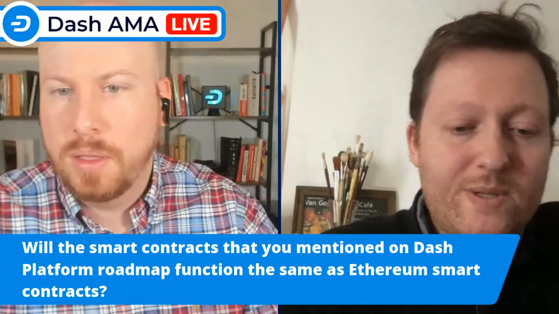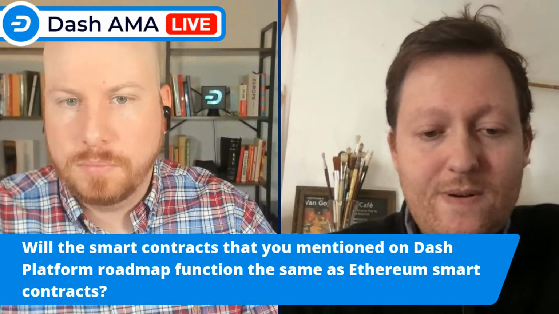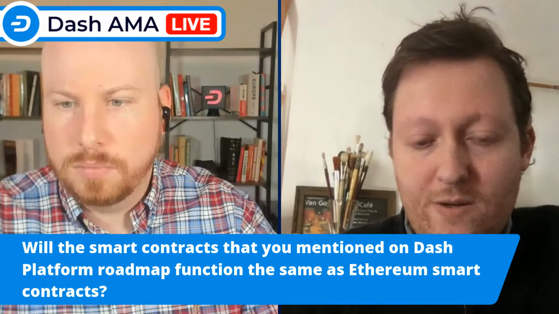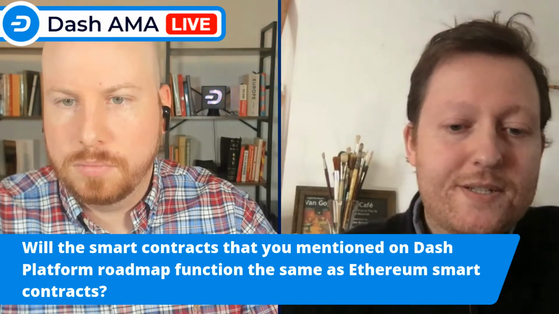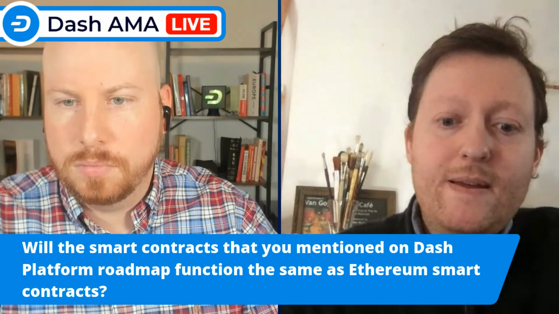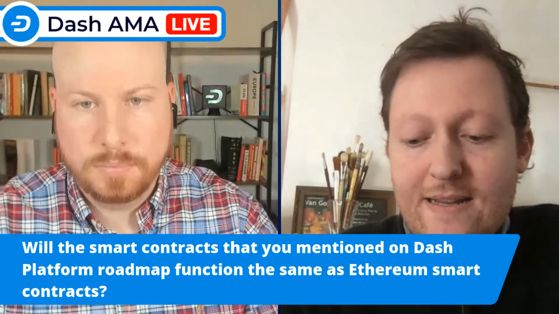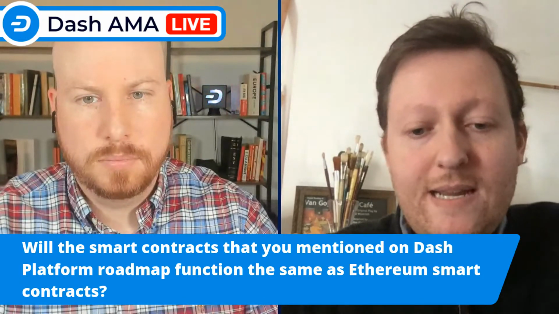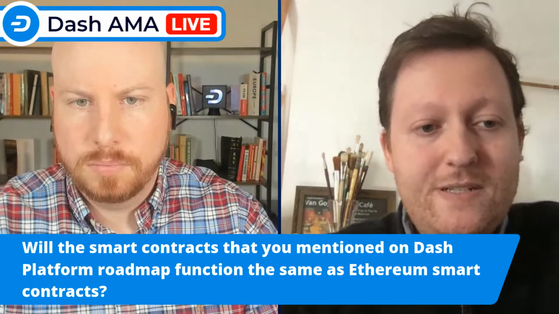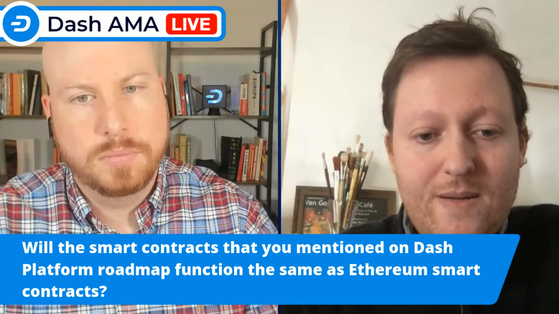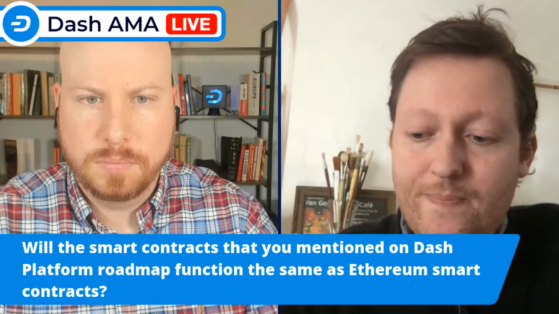Very, very similar. Yeah, you'll be able to write code, especially for Dash platform, to allow for more complex state transitions. Now, you have to kind of understand what a data contract is. A data contract allows you to store data in a specific way that allows it to be queried by light clients very efficiently. It's something that other projects don't have, and you can do much more.